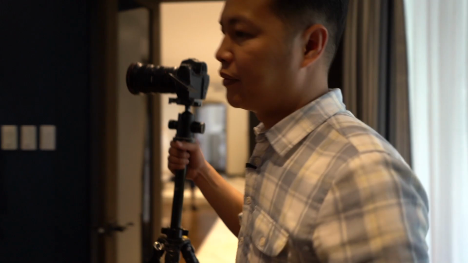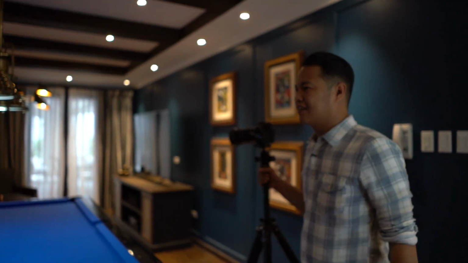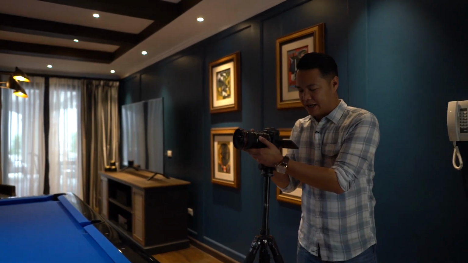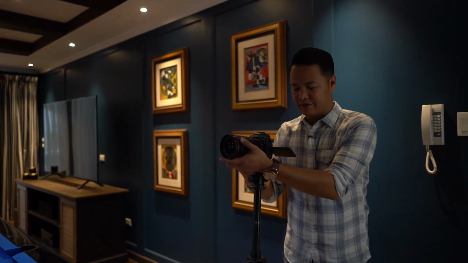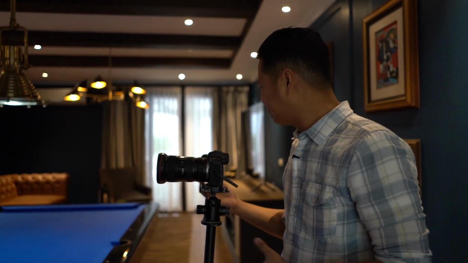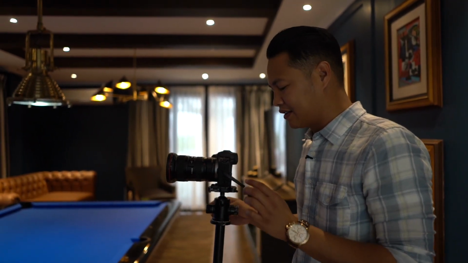So for this room, they want it to be dark and dramatic. At first I thought of lighting it with a strobe light flash, but then I looked at the output and it doesn't need flash. I'll show you right now.